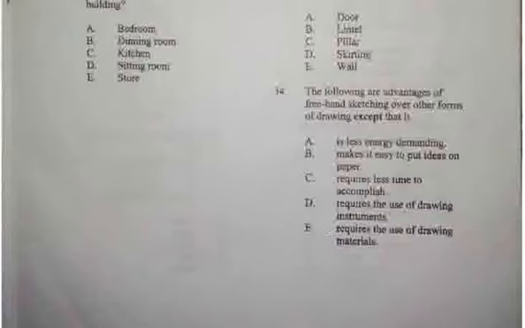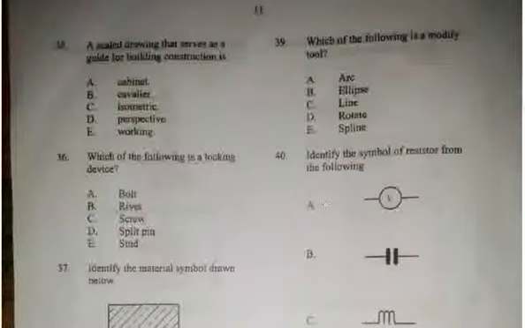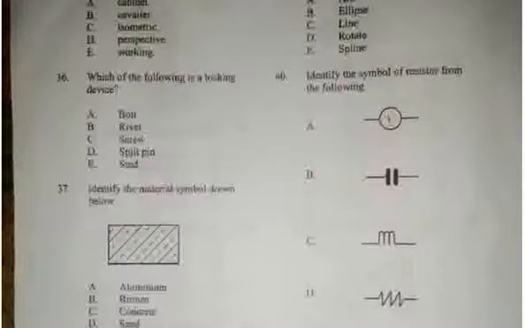And question 34 says that the following are advantages of freehand sketching over other forms of drawing, except that it requires the use of drawing instrument. We are not to make use of drawing instrument when it comes to freehand sketching. So the answer is option D. So question 35, a scaled drawing that serves as a guide for building construction is a working drawing. We call it working drawing. So that is option E for question 35.